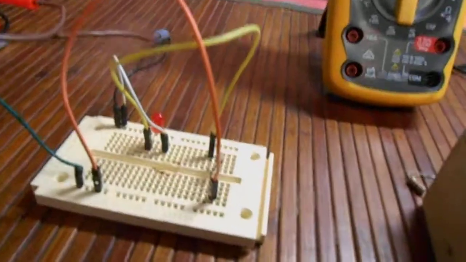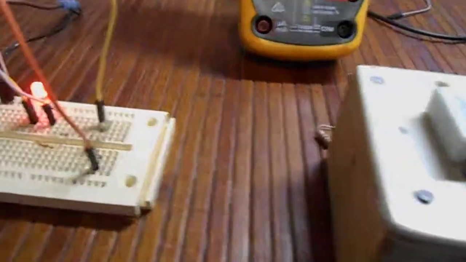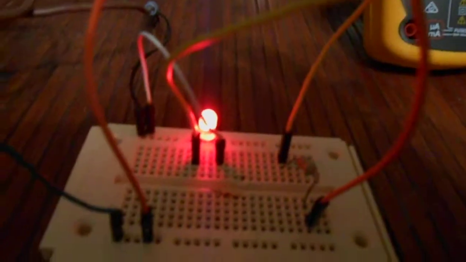So this is successful. So I've successfully changed the luminosity of the little LED. That's nice. That's a nice little bright light there now. I'm pretty happy with that. 100 ohm. And I'll now try and design this circuit with mathematics.